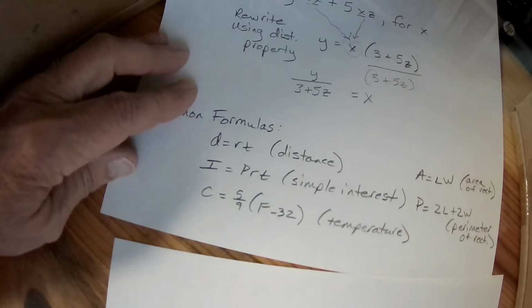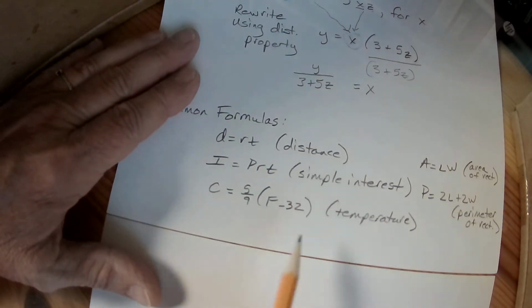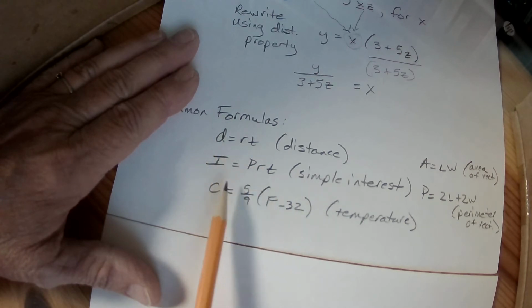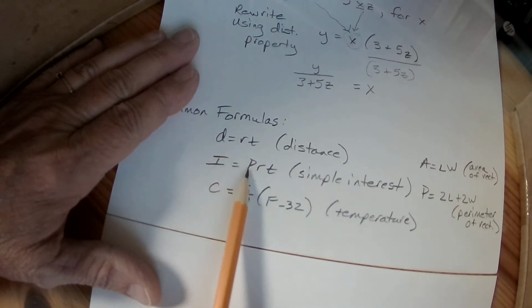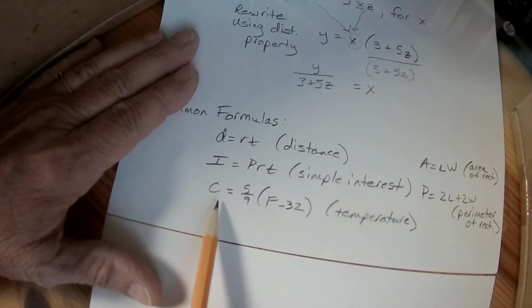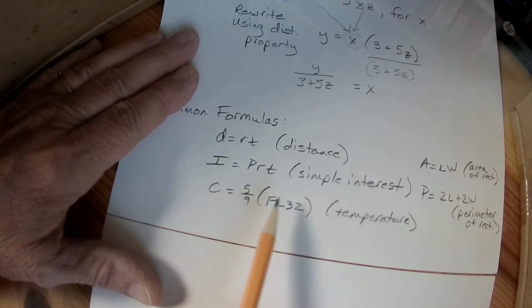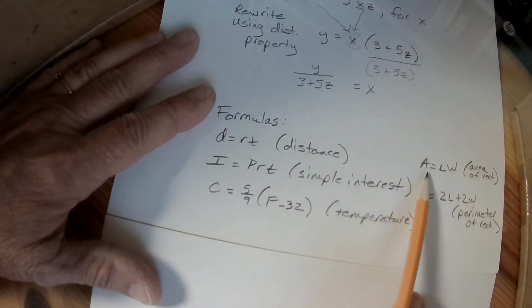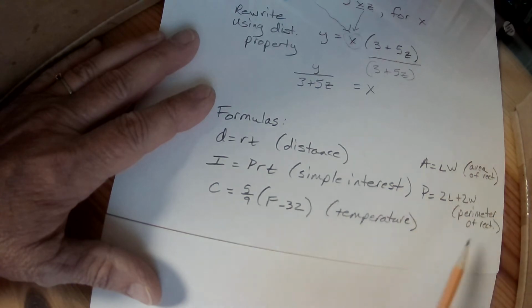Here are some common formulas that you'll probably see in this section. Distance equals rate times time. Interest equals the principal times the rate times the time. That's a simple interest formula. This is the temperature formula: Celsius equals 5/9 times Fahrenheit minus 32. The area of a rectangle, length times width. The perimeter of a rectangle, twice the length plus twice the W.